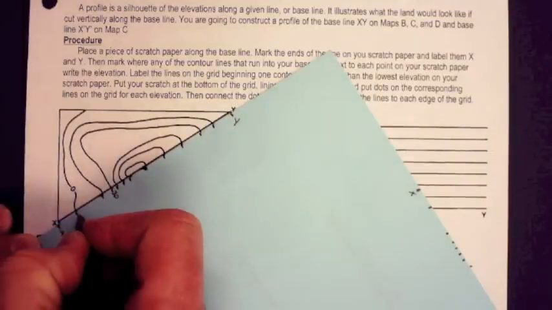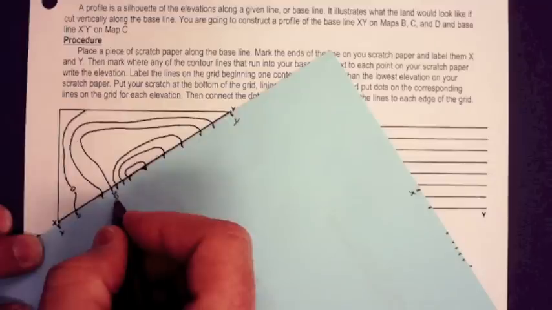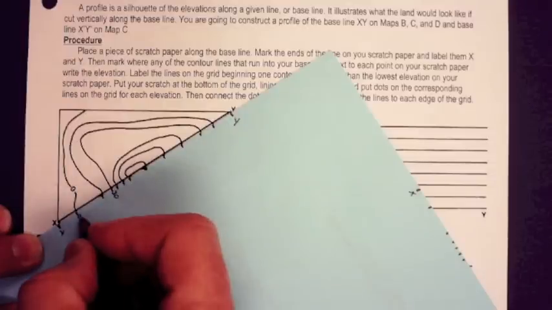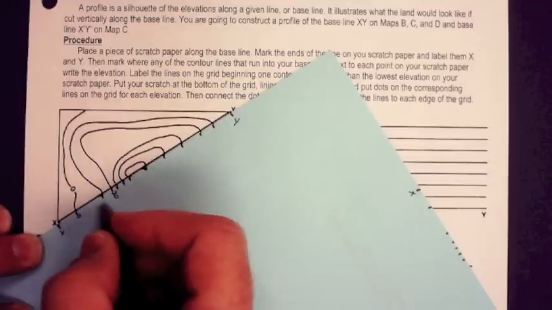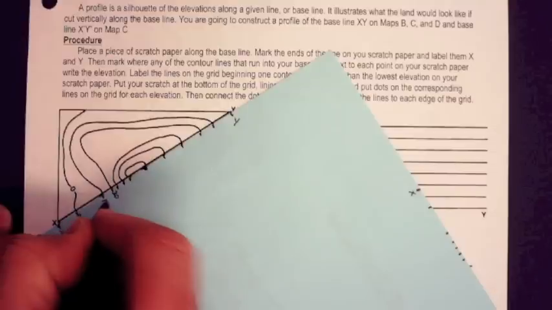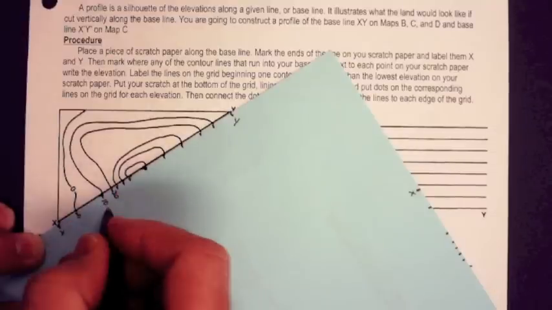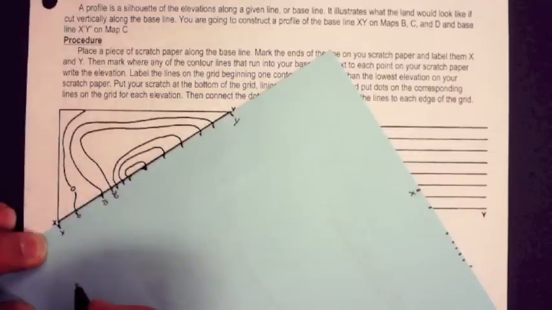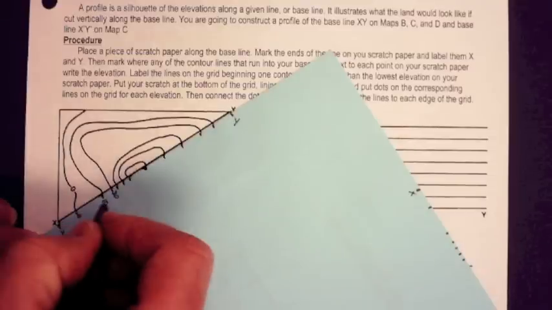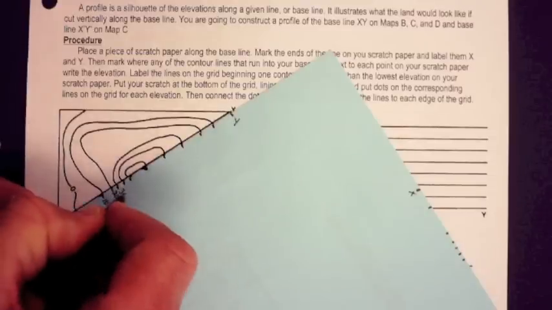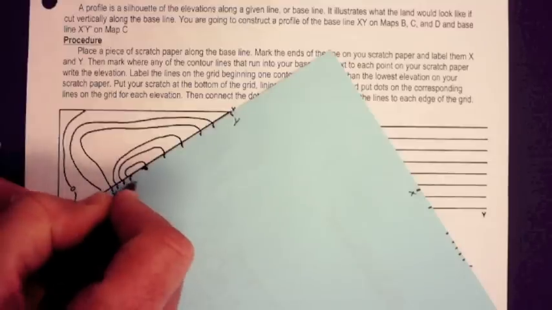Now, if this contour line is 20 and this contour line is 0, halfway between that is the other contour line, so it's going to be 10. All right, so that tells us our contour interval is going to be 10 feet for each one. Very good. So we have 0, 10, 20. The next one will be 30. The next one will be 40. And the next one will be 50.